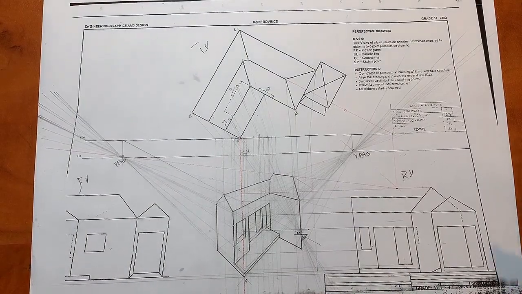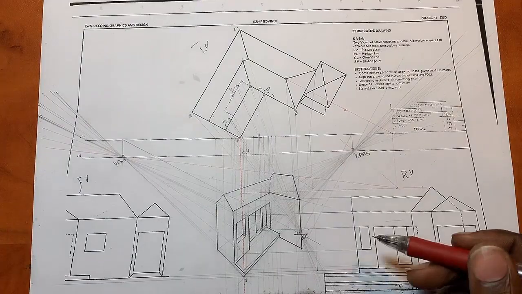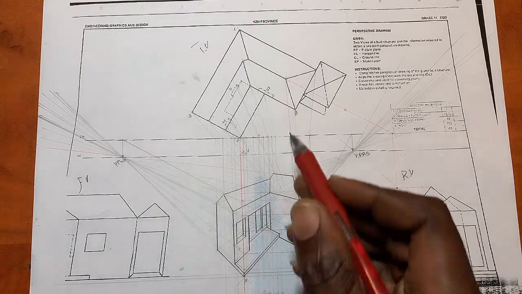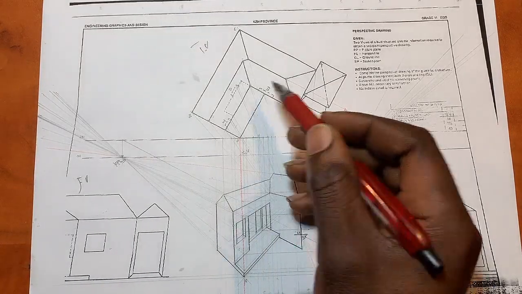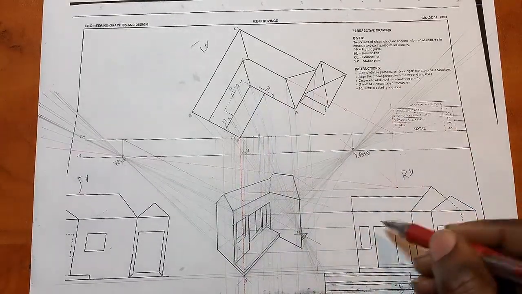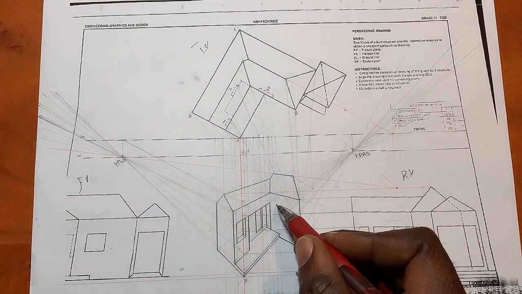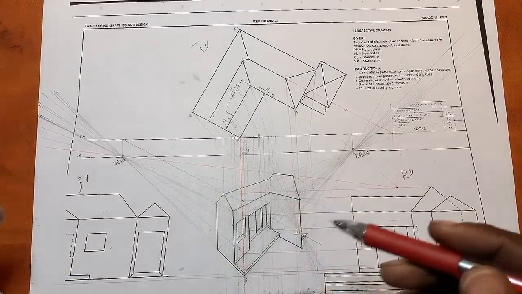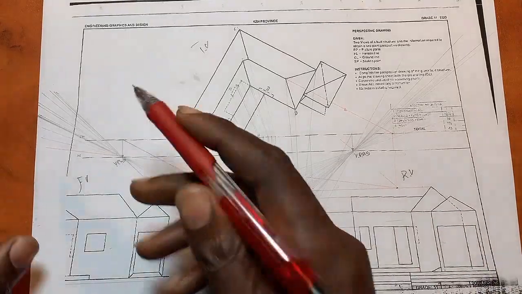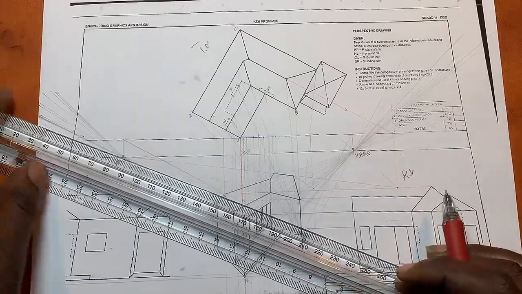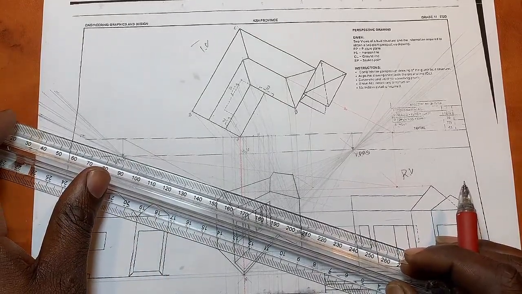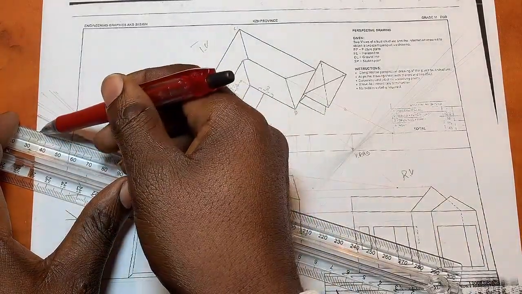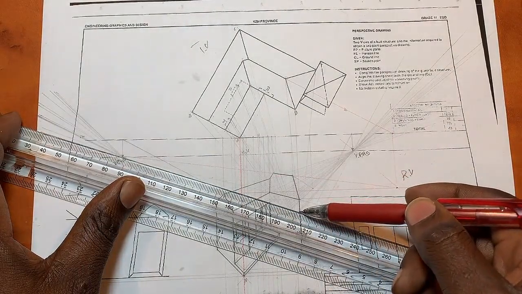Okay. Now I can see there is another window, which is this one. Let's get it. So this window, we're supposed to be getting it somewhere there. So to get that window clearly, nicely, simple, straightforward, I'll take this point to my vanishing point of my left hand side. Remember, all the new points, take them to both vanishing points.